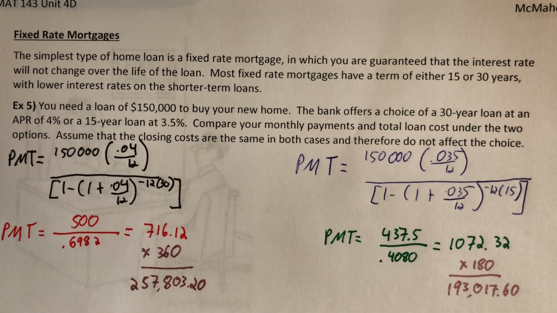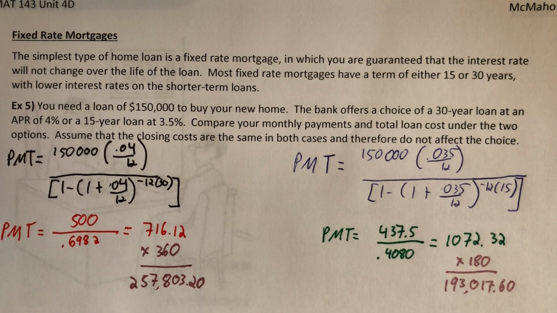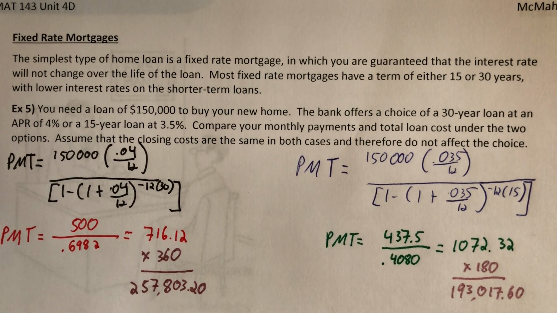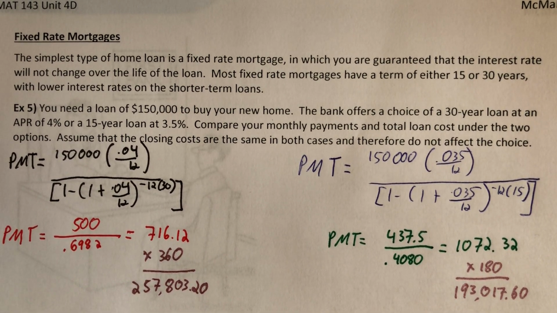All right. So if we look at this, we're going to borrow $150,000 to buy a new home, because once again, this is pretty common. Most of us don't have $150,000 laying around to pay cash. The bank says you can get a 30-year loan at 4% or a 15-year loan at 3.5%.